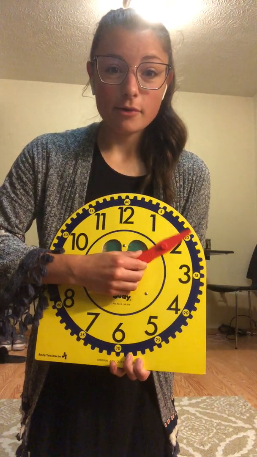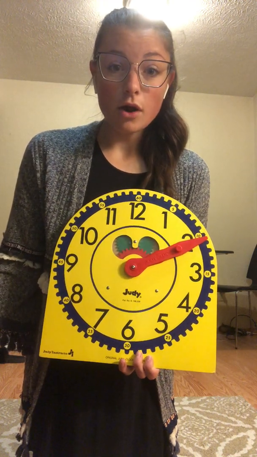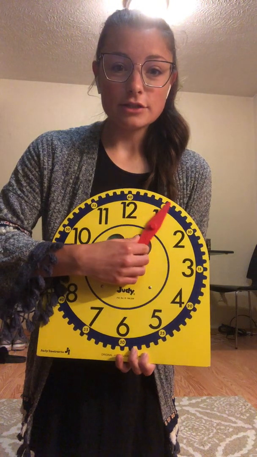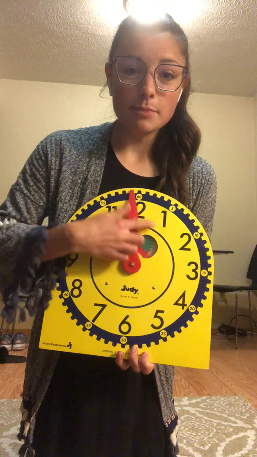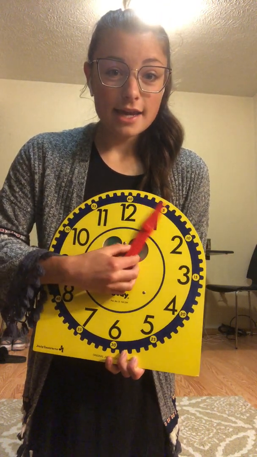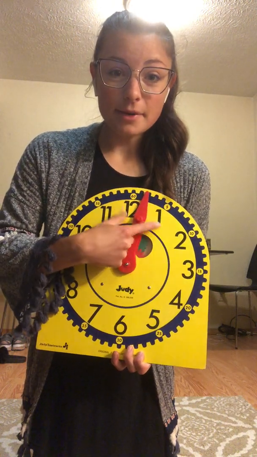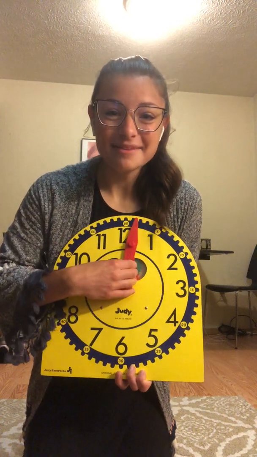If our hands are pointing to our 2, that means it's 2 o'clock. And our clock goes around in a circle like this all day. So these big numbers are our hours. So when I say it's 1 o'clock, that's our big number, 1. See how easy it is to tell time?